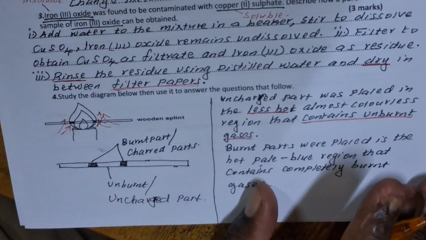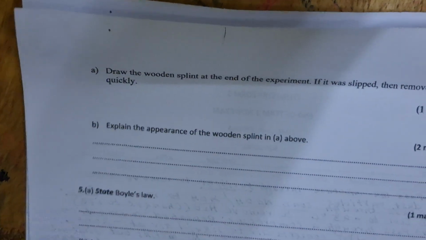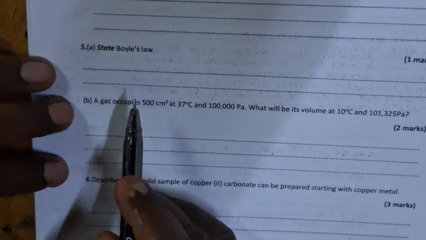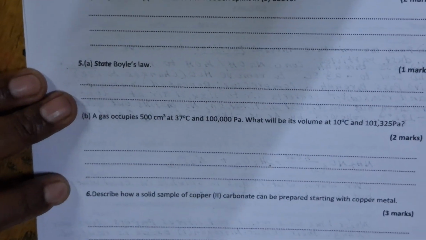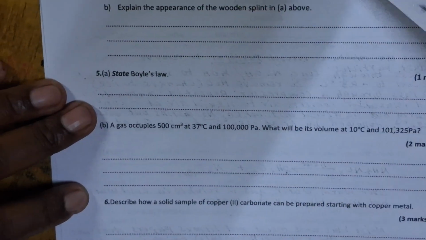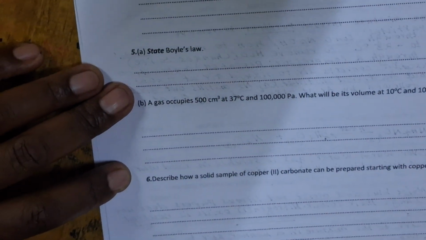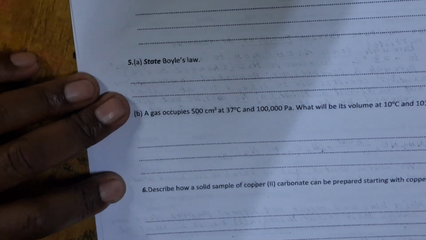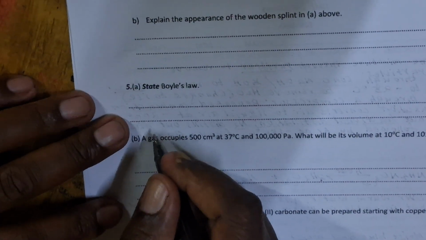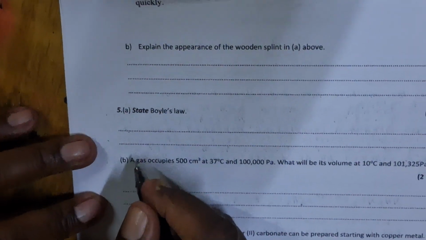We move to question number 5. We are done with this part. We have answered already. State the Boyle's law. Now the Boyle's law gives the relationship between the volume of a fixed mass of a gas and its pressure.